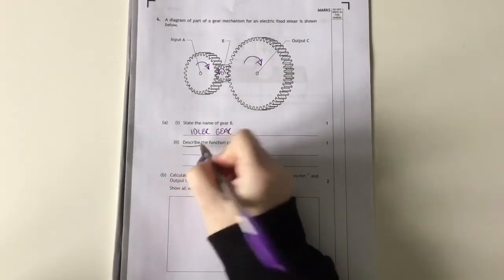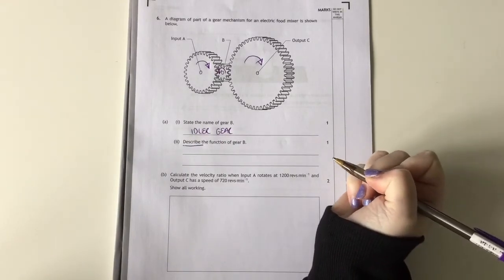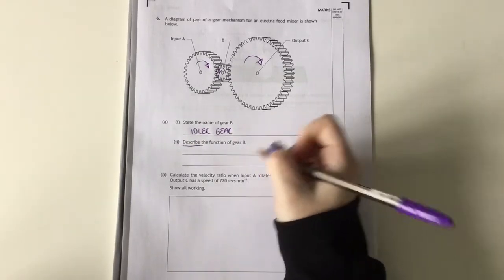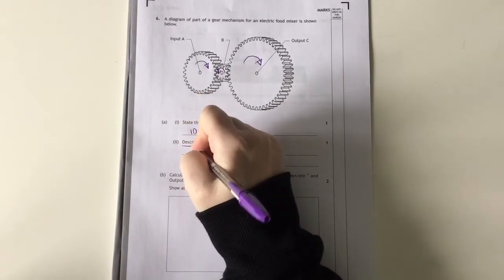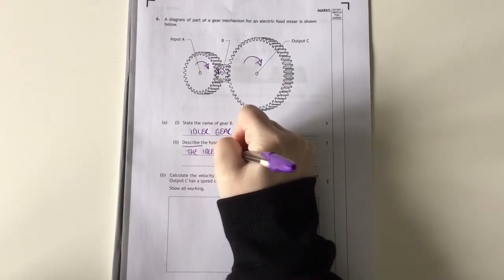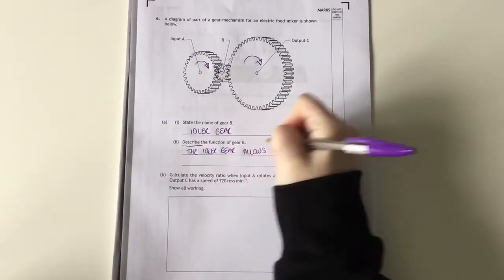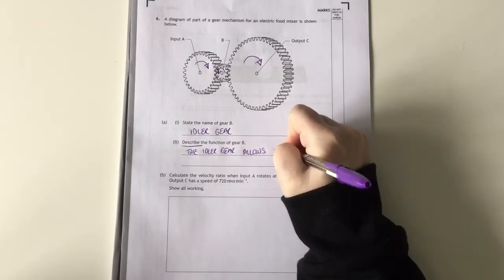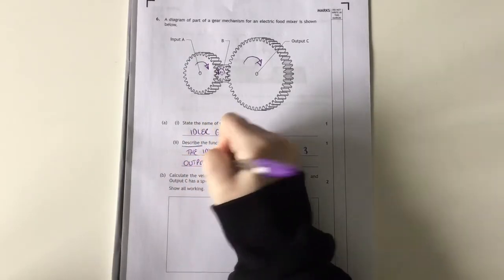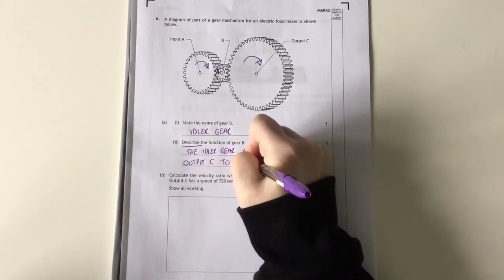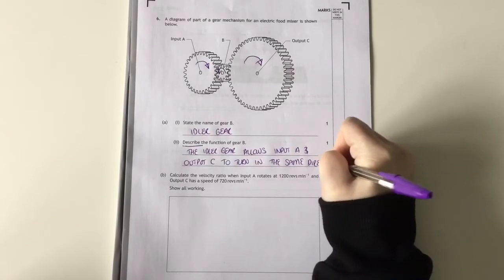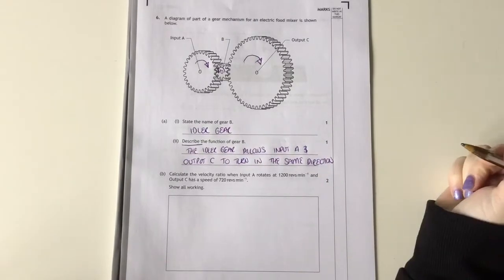Okay, so it's a descriptive question, so it's important that you don't just say makes the gears turn the same way. You want something to that effect, but simply putting it as the idler gear allows input A and output C to turn in the same direction. Okay, and that will get you the mark.